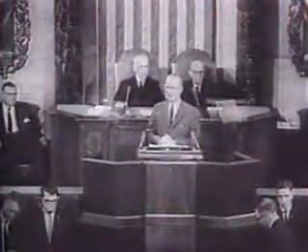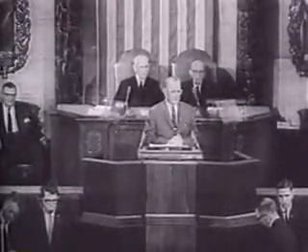We will make sure that every dollar is spent with the thrift and with the common sense which recognizes how hard the taxpayer worked in order to earn it.